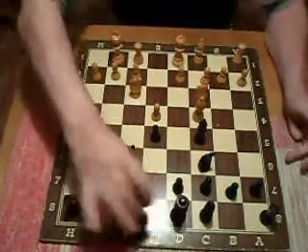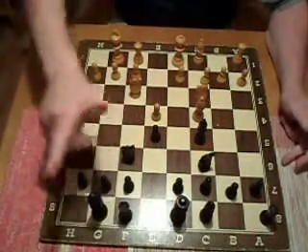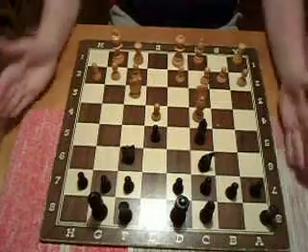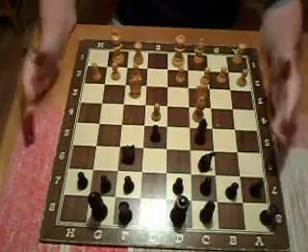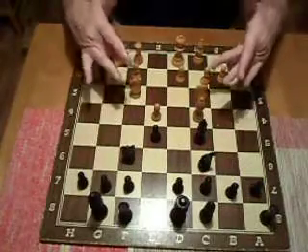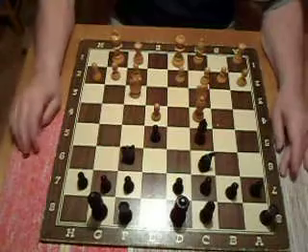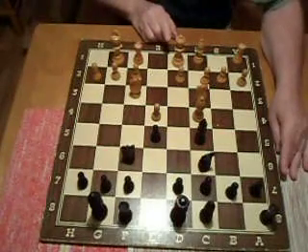Black is now going to castle. Remember, I told you, just the 2 pieces. Okay, so now we have a nicely balanced position. The 2 knights, the black knights are developed. The white knights are developed. The 2 bishops are developed. But white is still one move ahead.